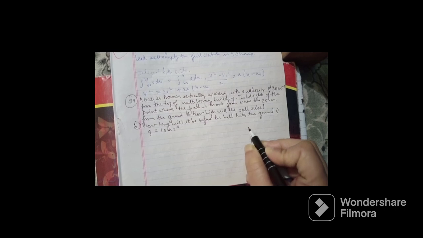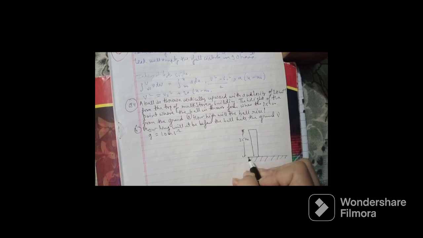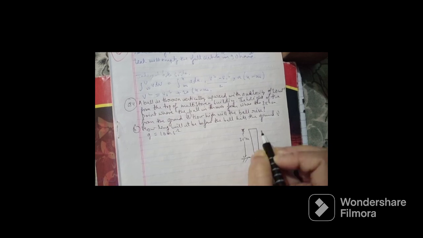Let me draw the diagram so that it will be helpful for you. This is the ground, and this is 25 meters.